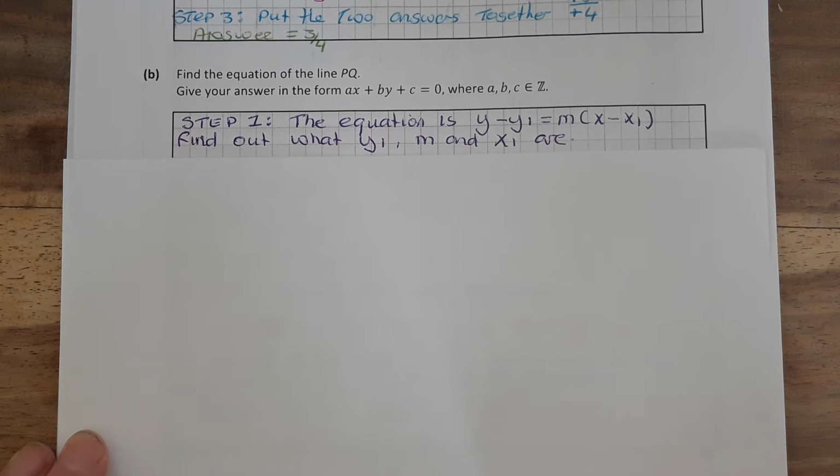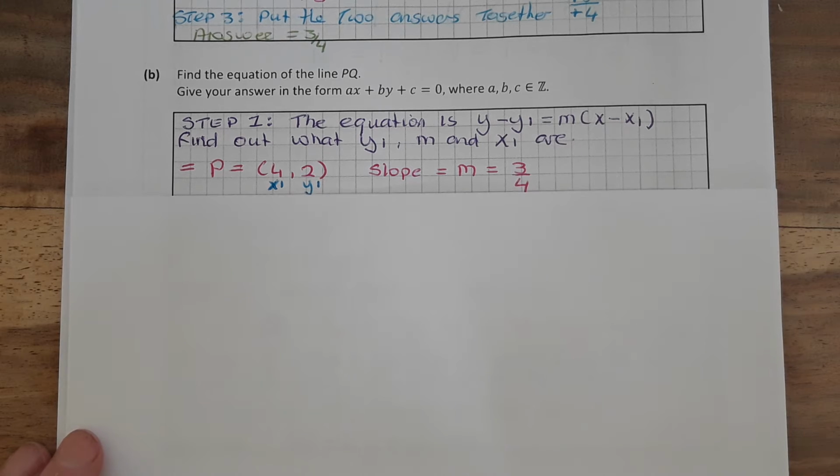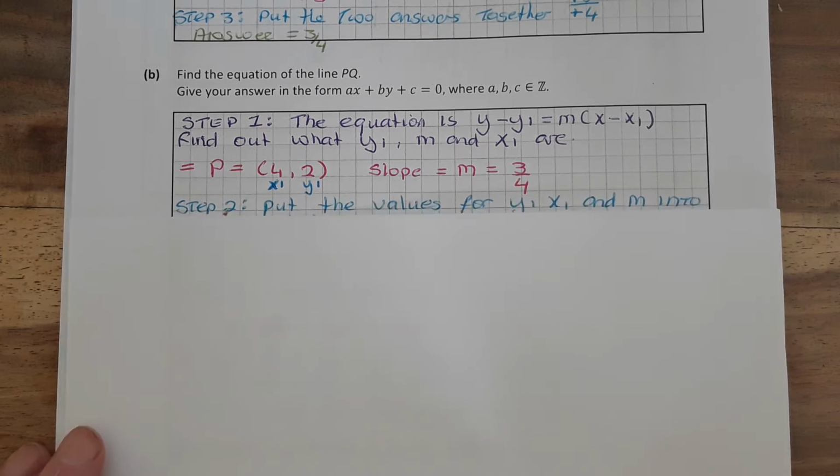Y and x you're just going to leave as they are. You're going to use your point P, or you can use Q, either one, doesn't matter. I'm using P, and the slope that you've just figured out, because that's what m stands for. That stands for the slope, which is 3 over 4.